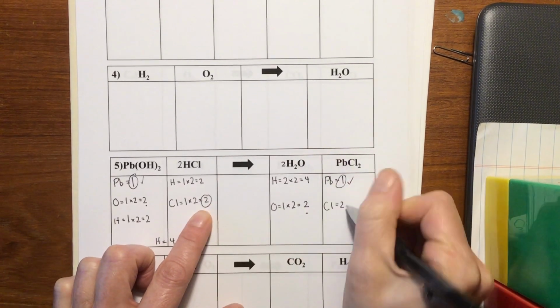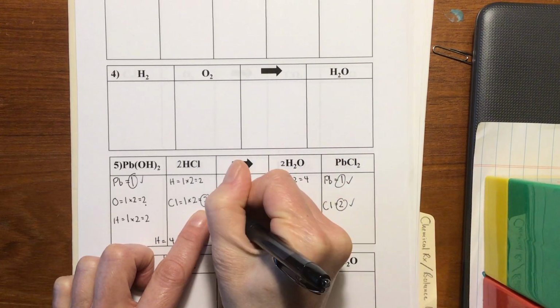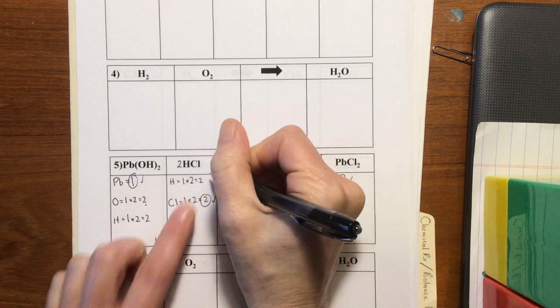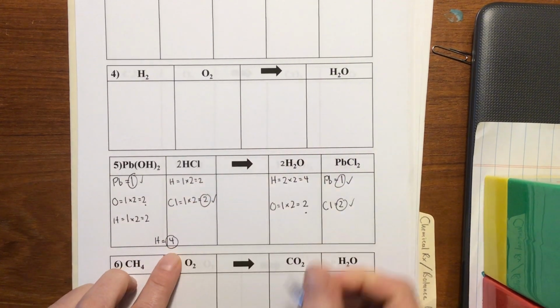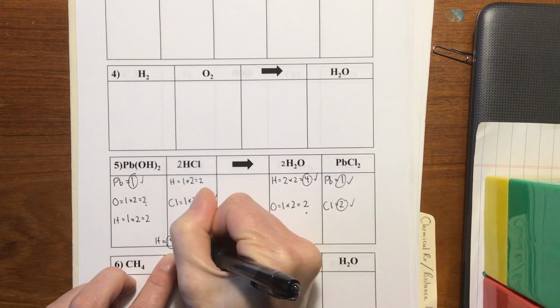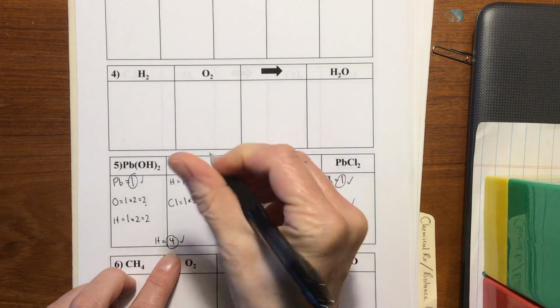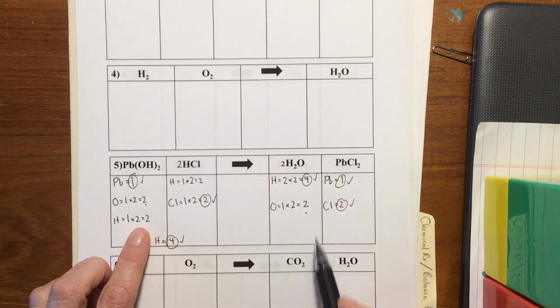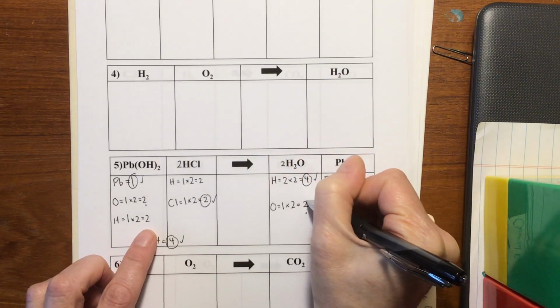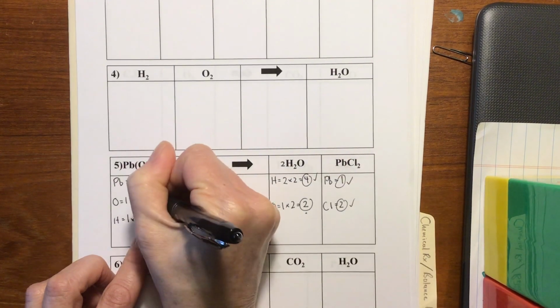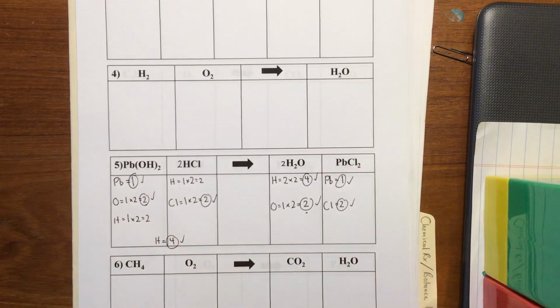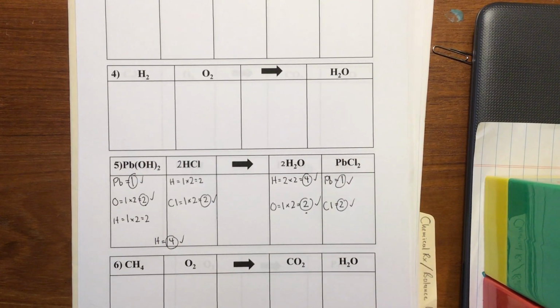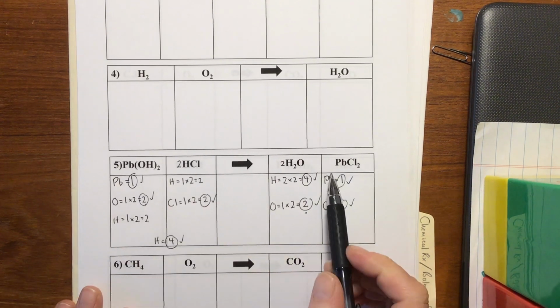Chlorine is balanced. Hydrogen, I'm going to go to this one down here, and here is balanced. And my last thing was oxygen, right? So that here and here is balanced. And that's the best way to keep track of it. So you're done with this reaction.